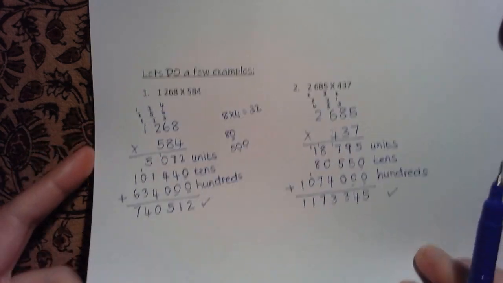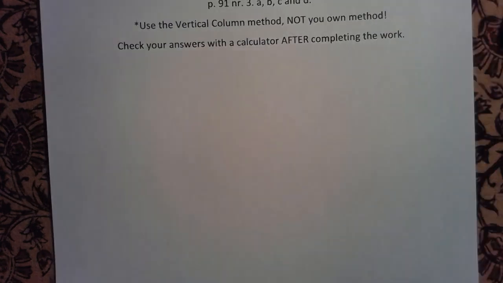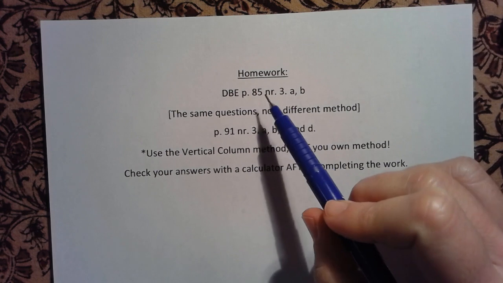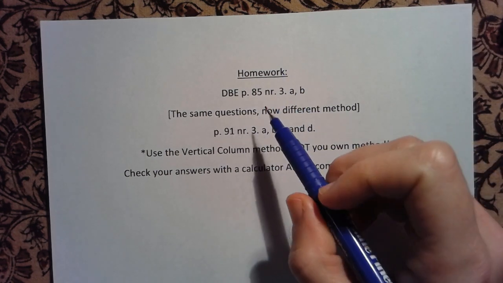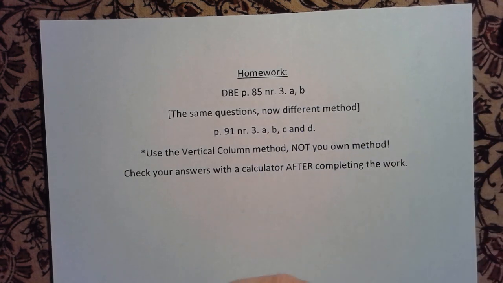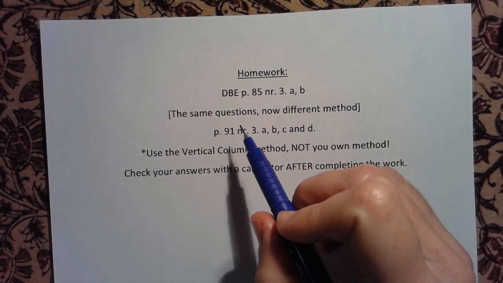Right, then we move on to your homework for the day. You will see I'm going to ask you to do the same question as yesterday. I want you to use the same number so that you can see with a different method you will get to the same answer again.